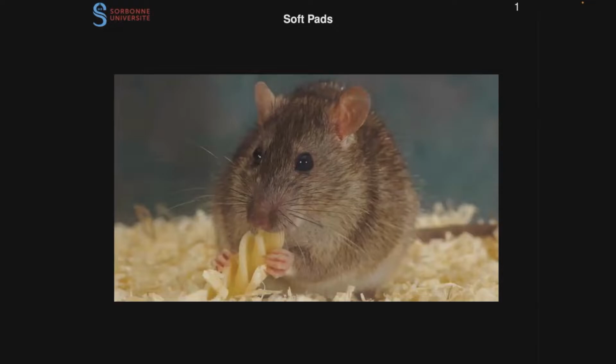What I would like to emphasize is that, of course, all animals have a keen sense of touch. It's not limited to extremities. The entire body is sensitive, and there are many ways animals take advantage of touch.